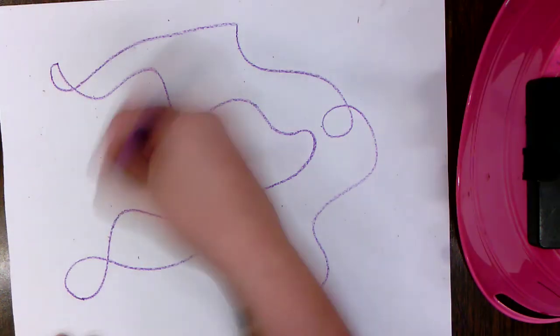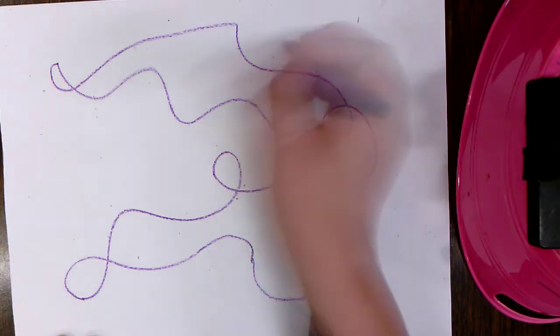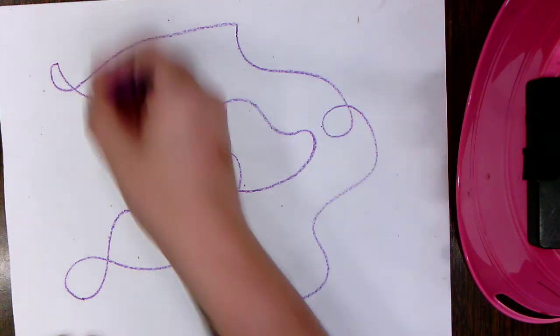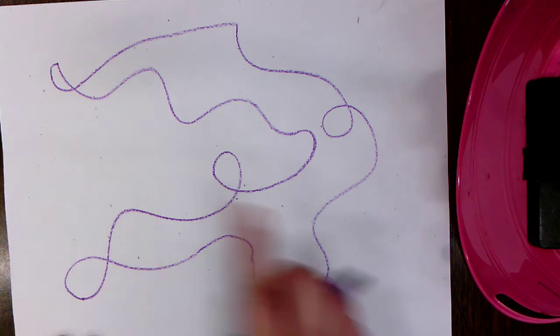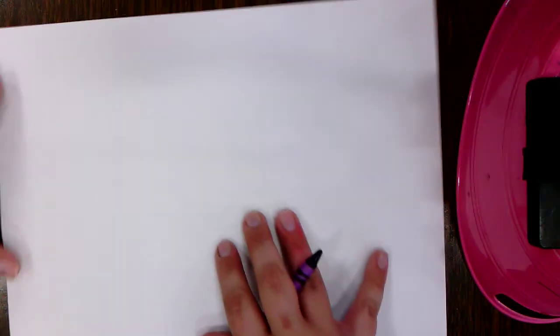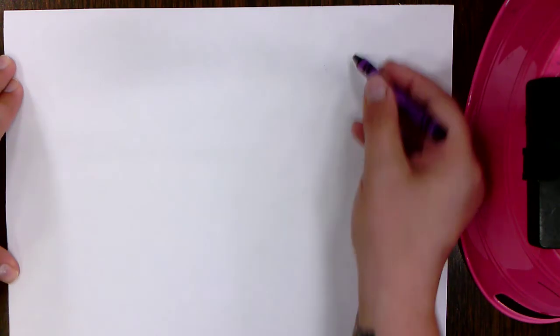Notice how I'm not scribbling on my page. I'm not just making lines like this. I'm making curved, wavy, wiggly lines and just connecting it. I'll show you again one more time in a different way. And each time it's going to look a little different.